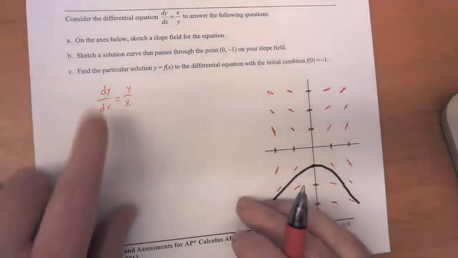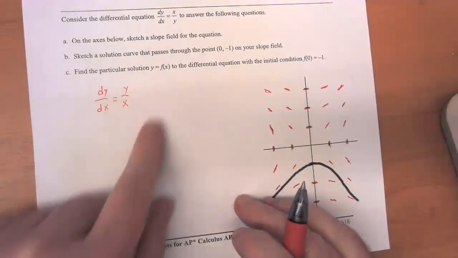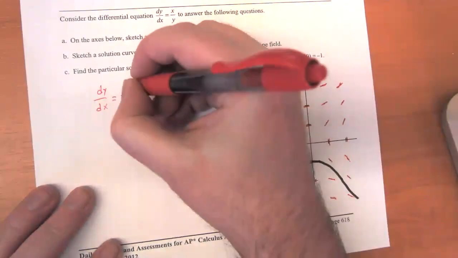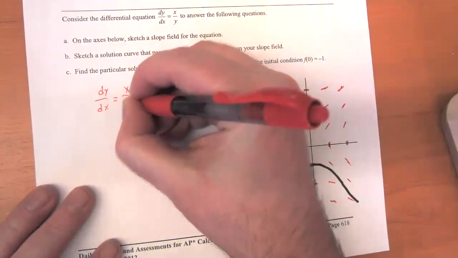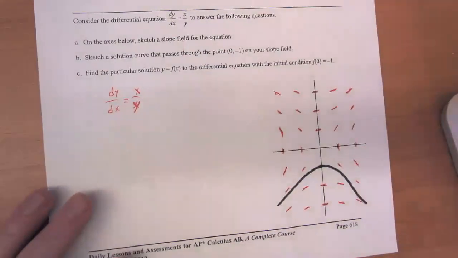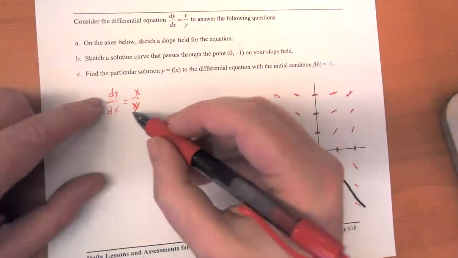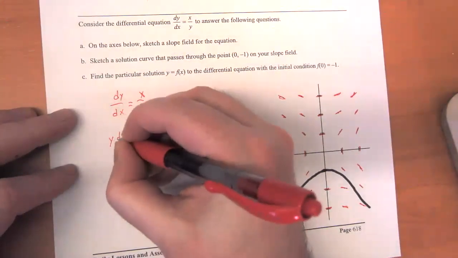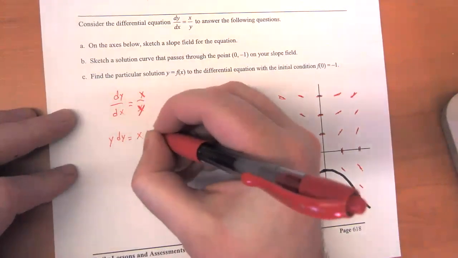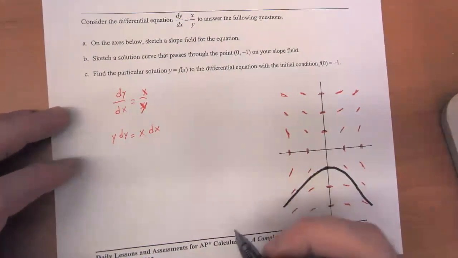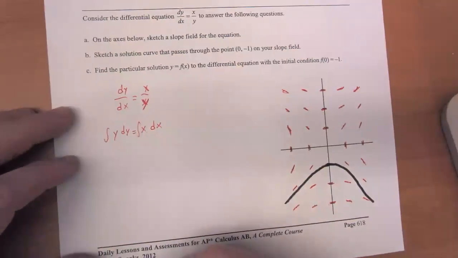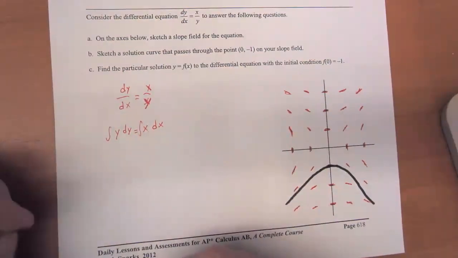How can we find a solution, the family of solutions that satisfies this equation? Whoops, x over y. That's my mistake. All right, so the first thing we'll do is cross multiply to separate the variables. So we've got y dy is equal to x dx. And now we can find the indefinite integral of each of these equations.